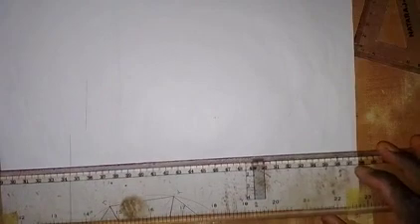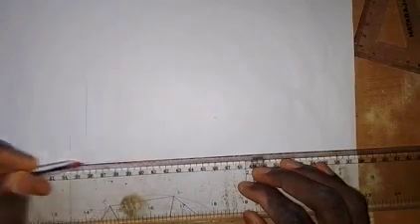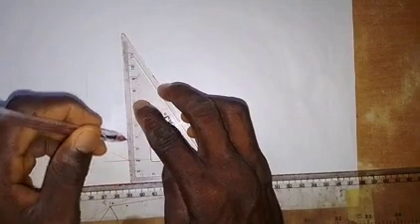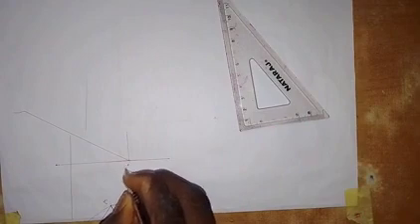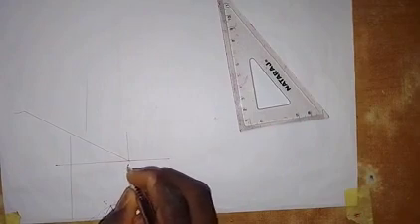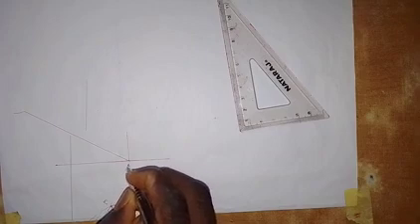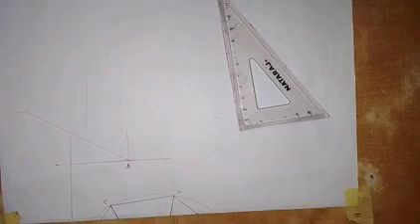So let's start. The first thing we need to do is draw a horizontal line here. Then we take our 30-degree set square and draw a line in this direction, and another line in this direction. Then I'm going to draw a vertical line at this point. Now this is the lowest point A, as we are given in the views, as you can see here.